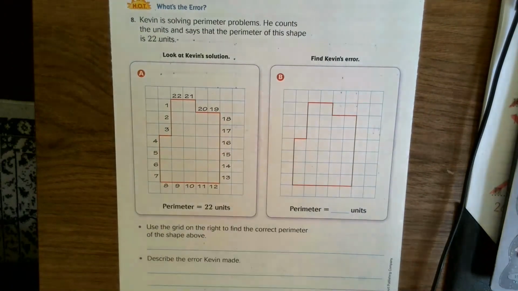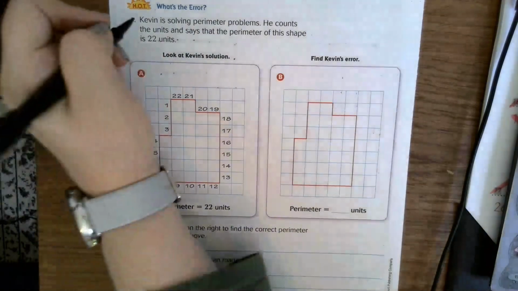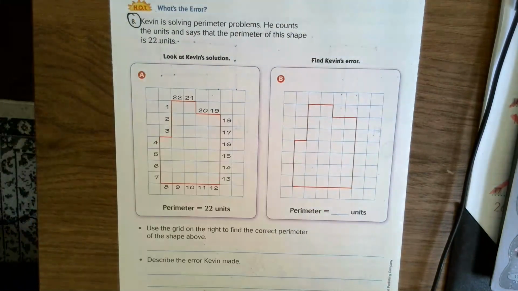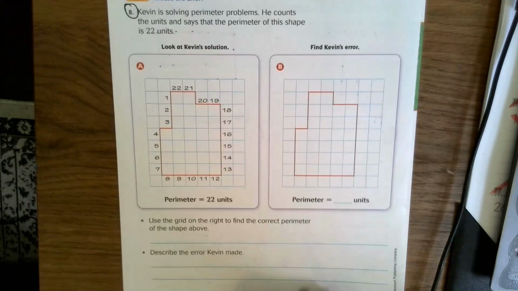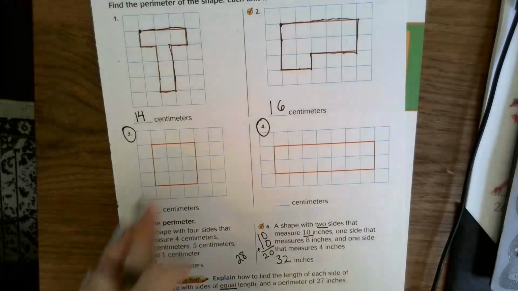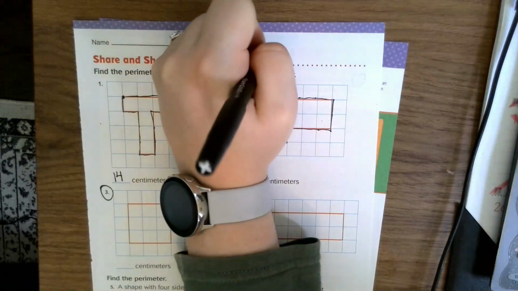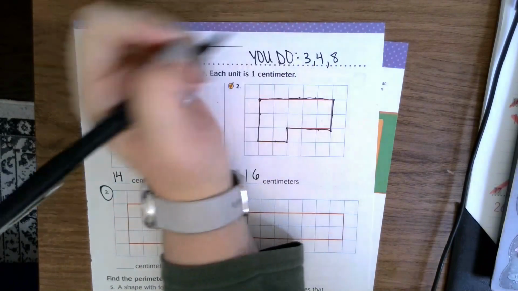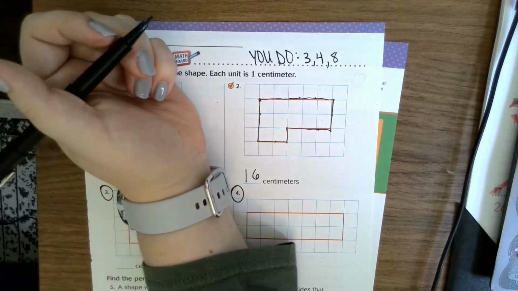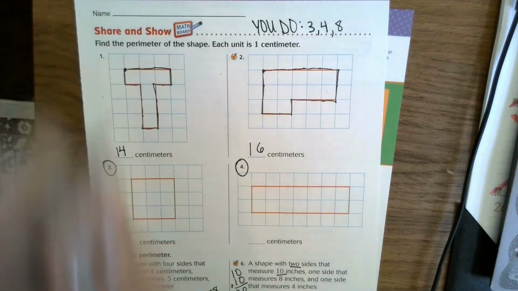And then on the back, I want you to try question 8 in the questions below, but we will go over the correct answers tomorrow. So you have 3, 4, and 8. Don't forget about 11.1 in your homework workbook as well, and that will be good for your math today.